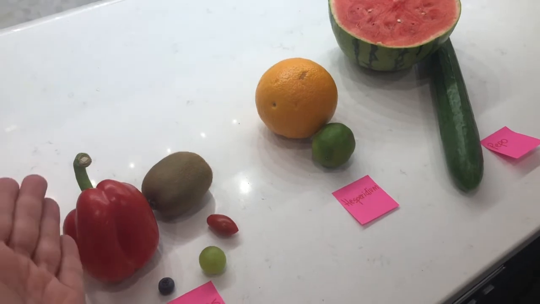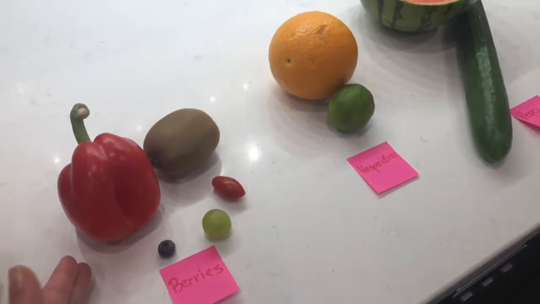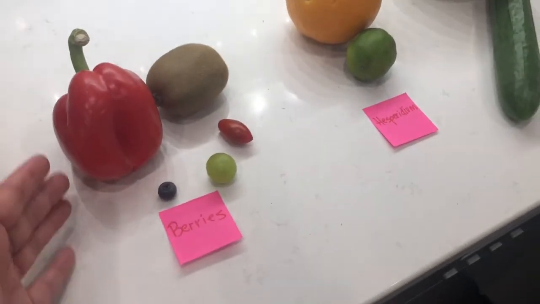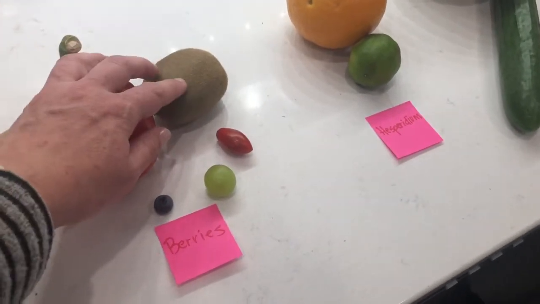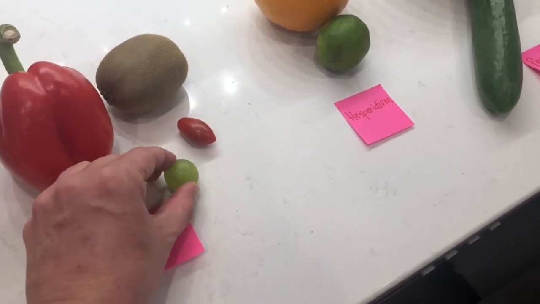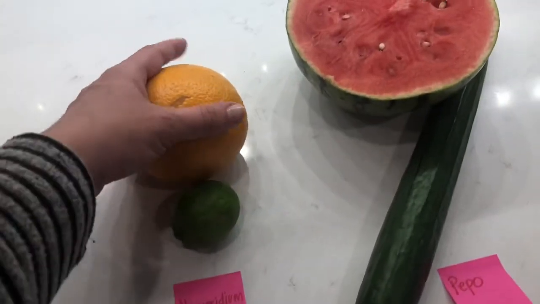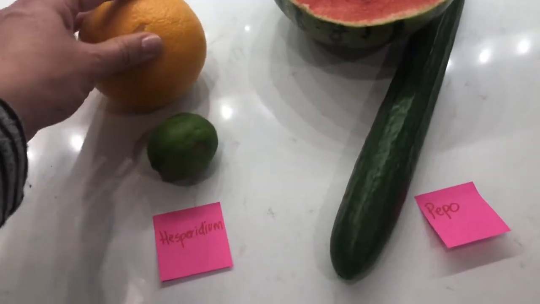And like I said, berry in biology means something very different than berry in the grocery store, and you know, I don't make up the rules. And so we have our berries that do not have a thick rind: a tomato, a grape, blueberry, kiwi, and bell pepper. And we have our berries that have a thick peelable rind.